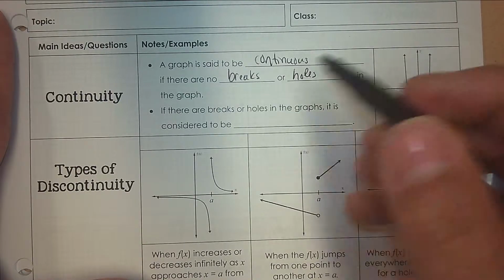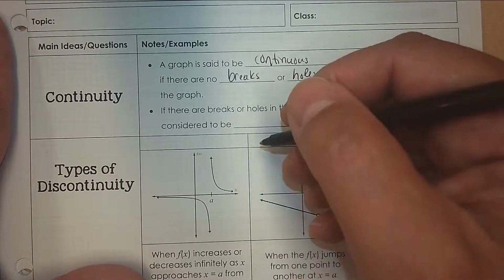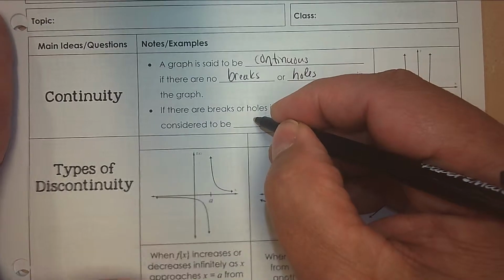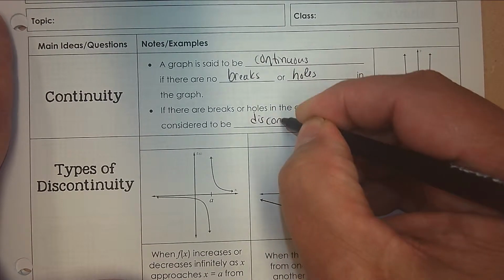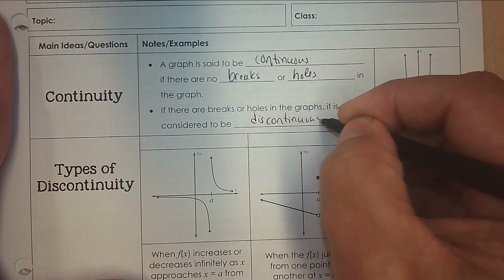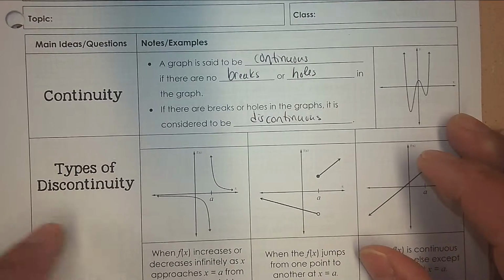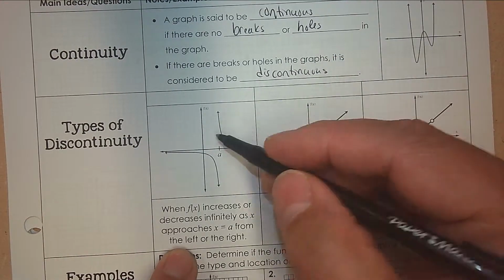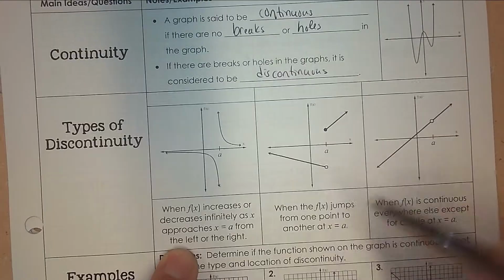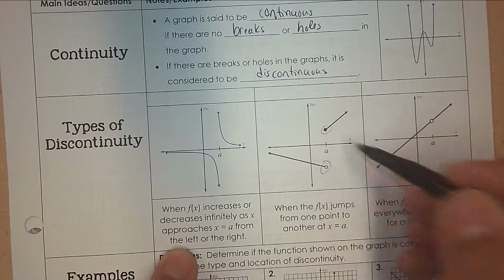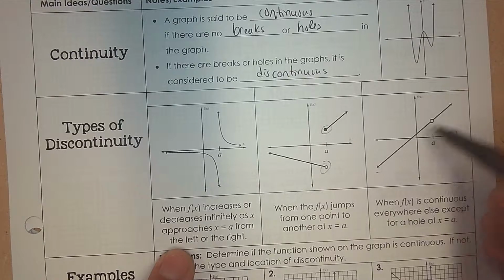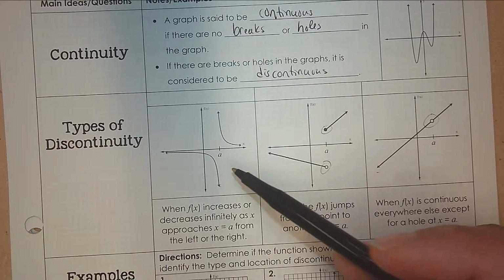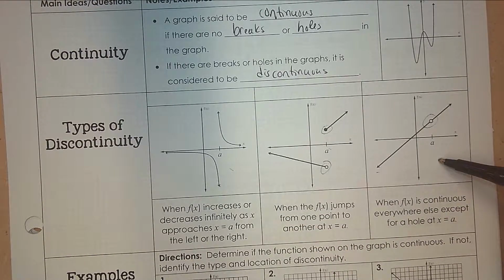If there are breaks or holes in the graph, it is considered to be discontinuous. And we call those discontinuities. So here, what are the types of discontinuities? So one is here where you have an asymptote. One is here where you have a jump. This would be like a piecewise function. And here's one where you have a hole in the graph. Different types of discontinuities.